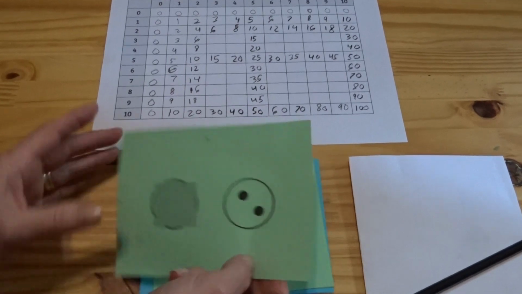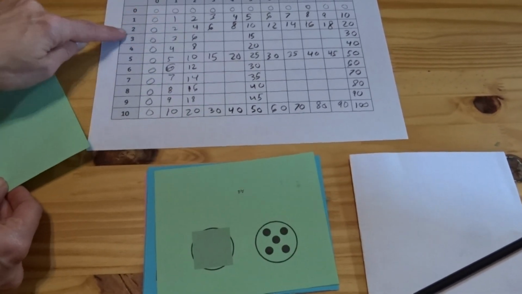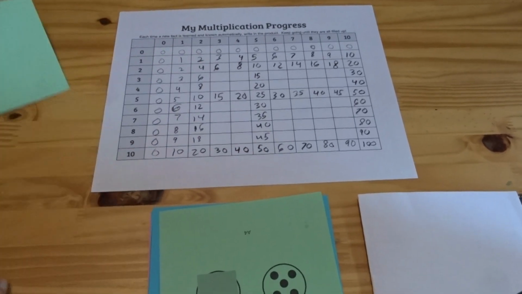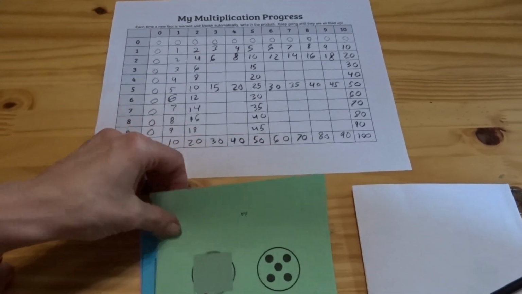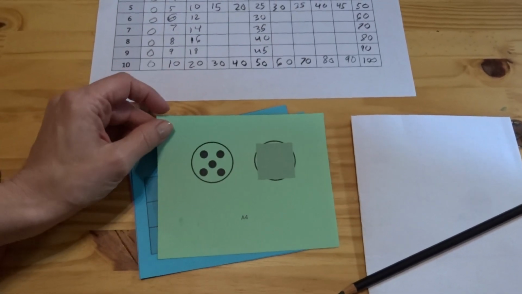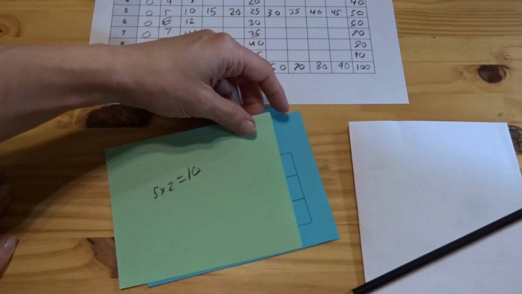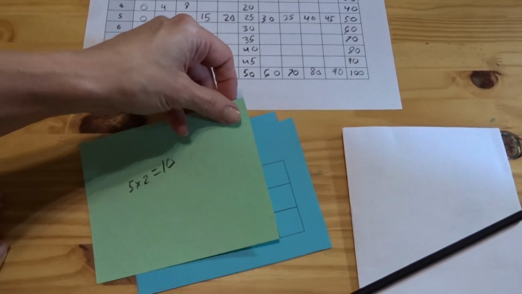That's what that means when that's covered up? Mm-hmm. Alright, so you wrote 2 times 2 equals 4 on the back side of that. And it's on your multiplication chart right there. 2 times 2 equals 4. Alright, what's this one? 5 times 5. No, 5 times 2. Which is? 10. Alright, so you knew that one pretty quick. So we'll put that in your known side.